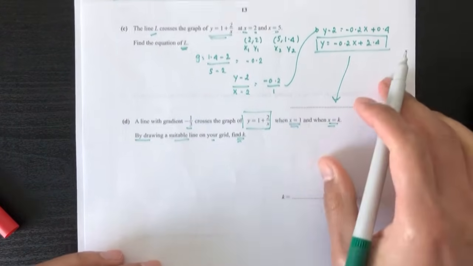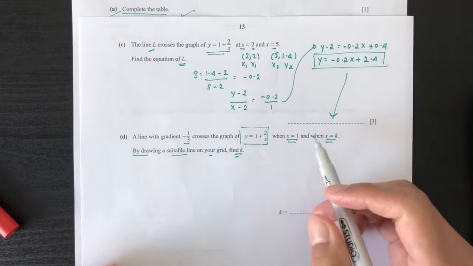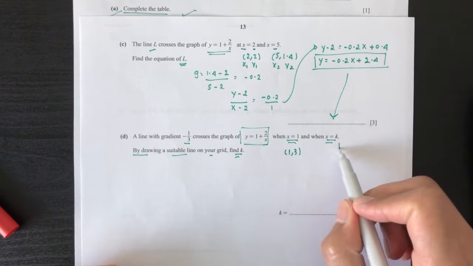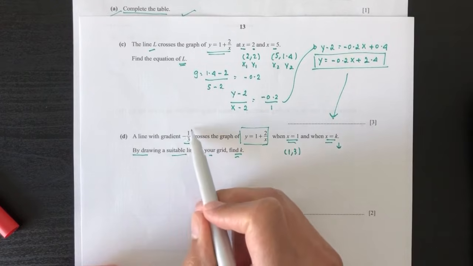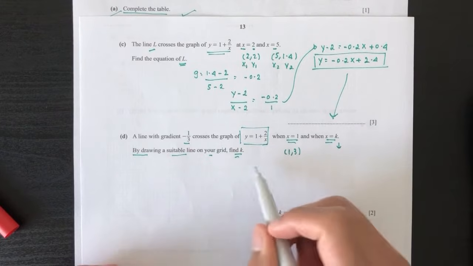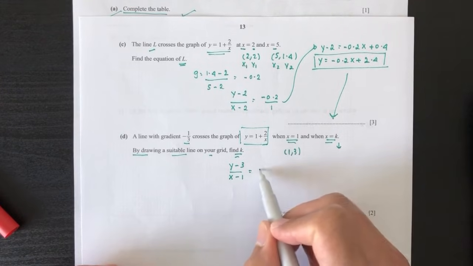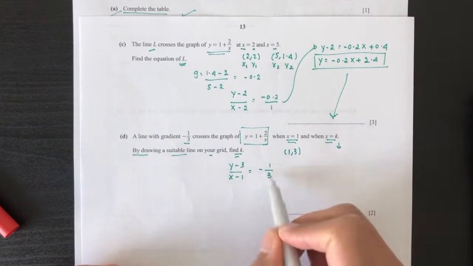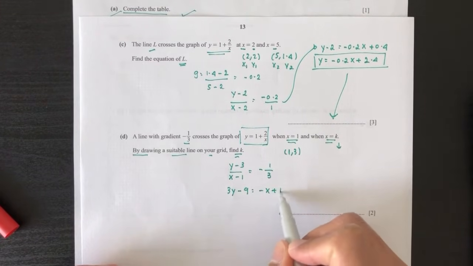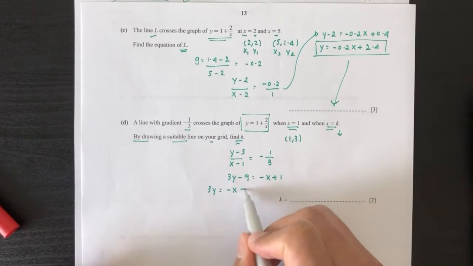So we have the first point is x equal to 1, which means at x equal to 1, y is this. So the first point is 1, 3. We have to find the other point where it crosses the graph. But we know the gradient is minus 1 over 3. We can find the equation of the line. So what is the equation of the line? We have to do y minus 3 over x minus 1 equal to minus 1 over 3. Cross multiply, we have 3y minus 9 equal to minus x plus 1. So 3y equal to minus x plus 10.